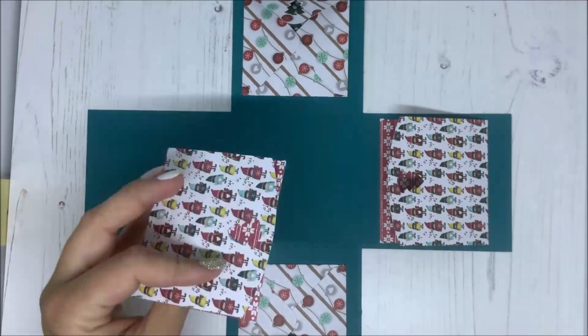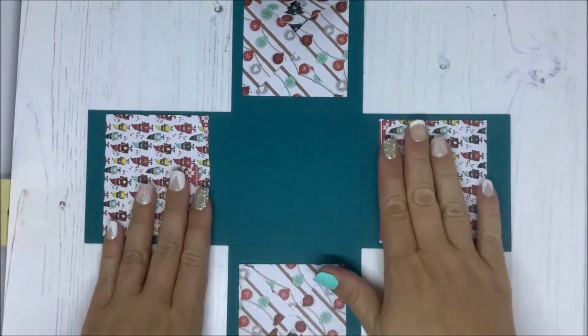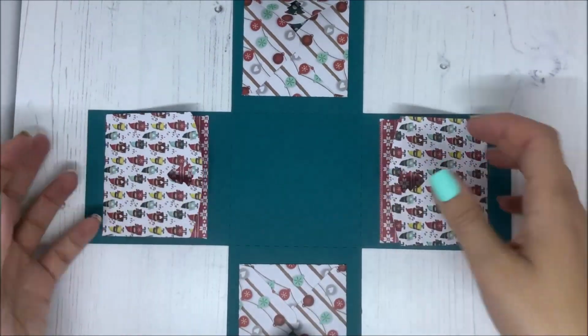And then I'm going to do the same for the other side. Okay. So I'm going to turn the card over and I'm going to decorate the outside now.